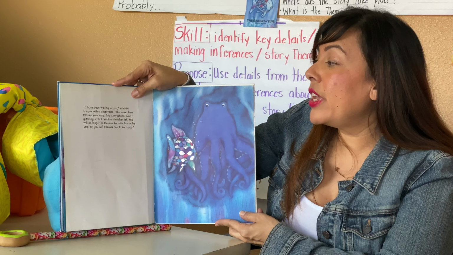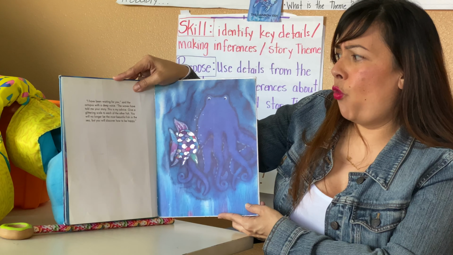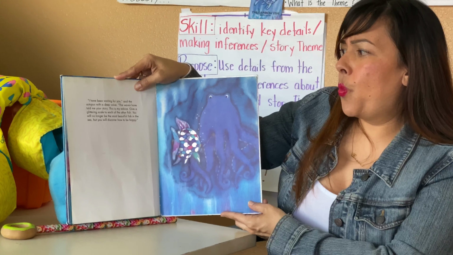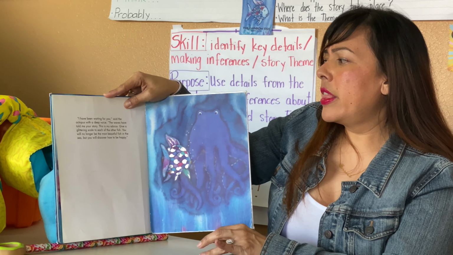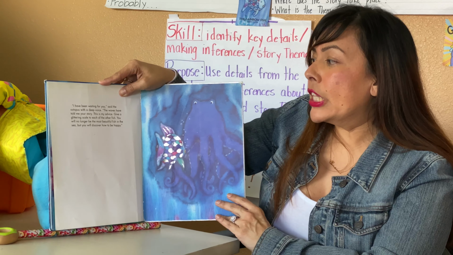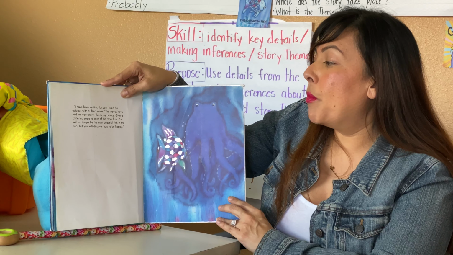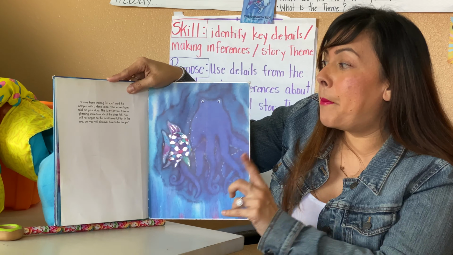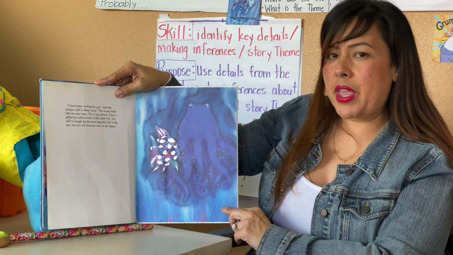"I have been waiting for you," said the octopus with a deep voice. "The waves had told me your story. This is my advice. Give a glittering scale to each of the other fish. You will no longer be the most beautiful fish in the sea, but you will discover how to be happy."